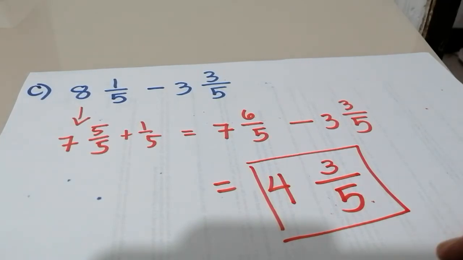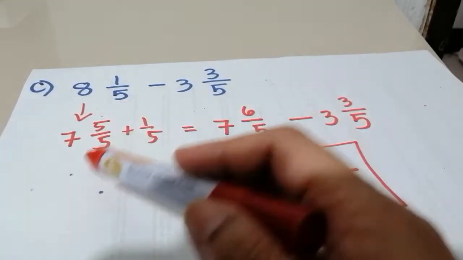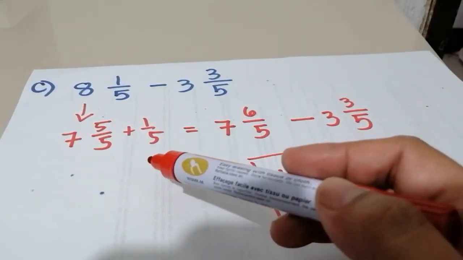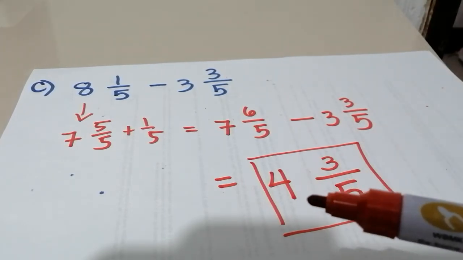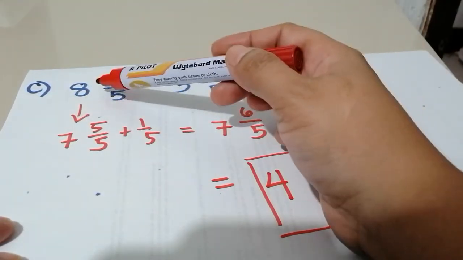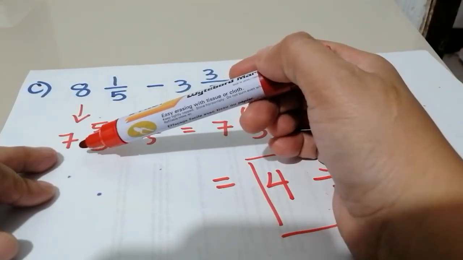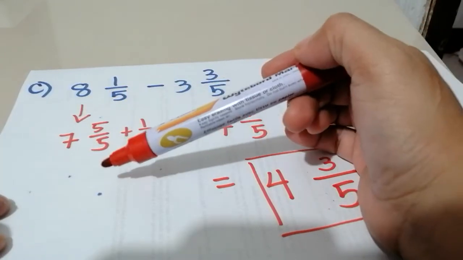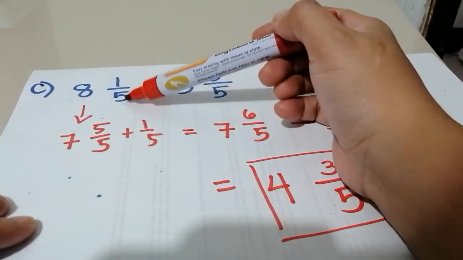Now guys, meron lang akong gustong ituro sa inyong technique dito. Instead of doing the longer version nito, ang technique pag nagre-rename ka o nagbabaro ka ng fraction, ang gagawin mo lang ay magbabawas ka ng isa dito, yung 8, magiging 7. So, magti-take out ka ng 1. And then, after, yung new numerator mo, ang gagawin mo lang ay i-add mo lang to.